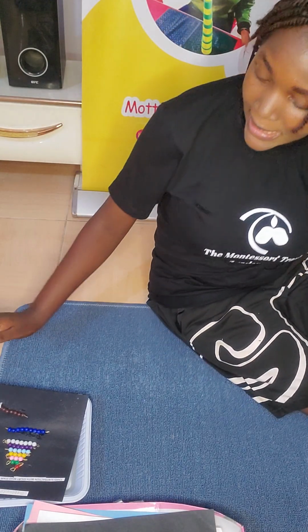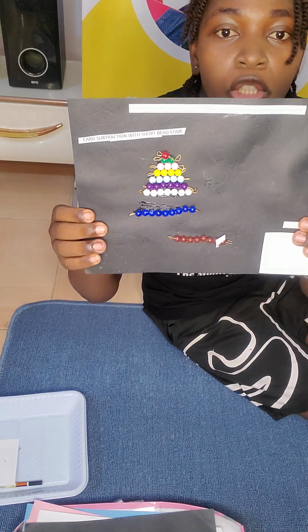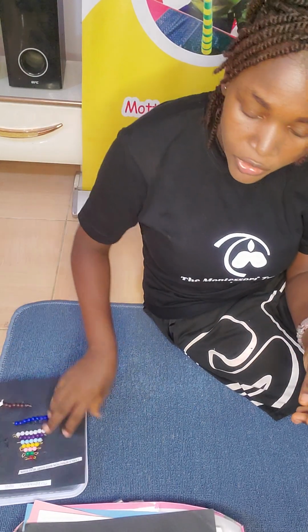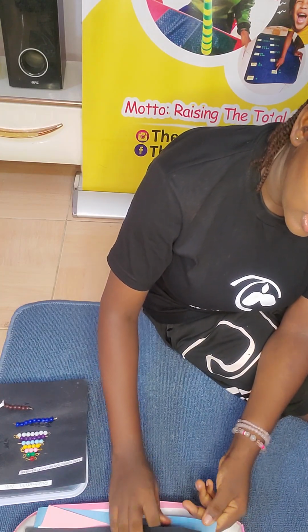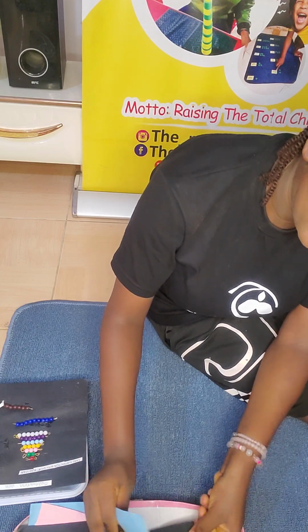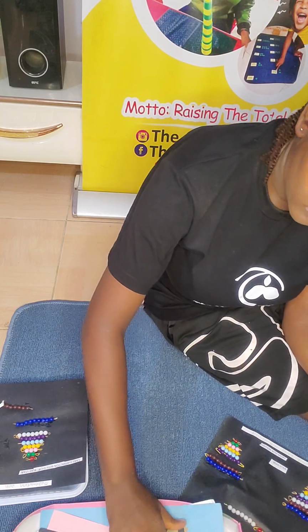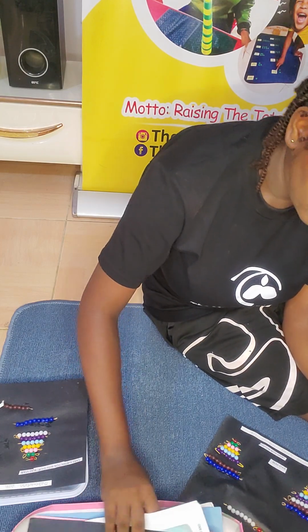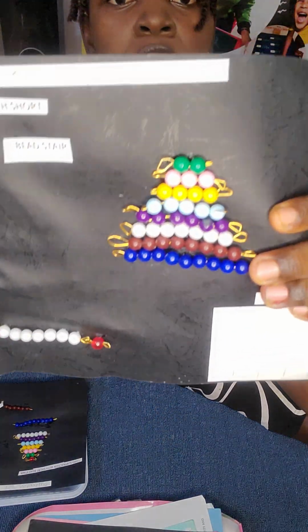So today I'm going to be talking about subtraction with short bead stairs. Look at it, subtraction with short bead stairs. In my previous lesson, I showed you my short bead stairs. I'm going to show you the short bead stairs. So this is the short bead stairs. As you can see, short bead stairs.